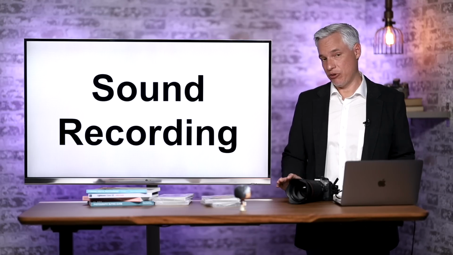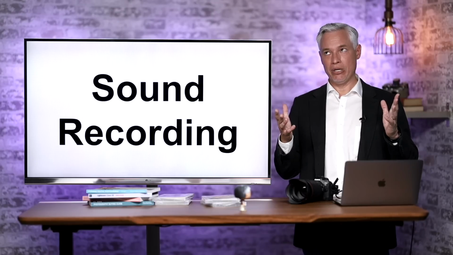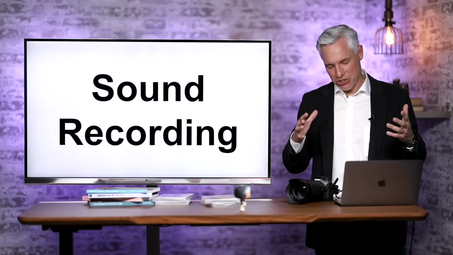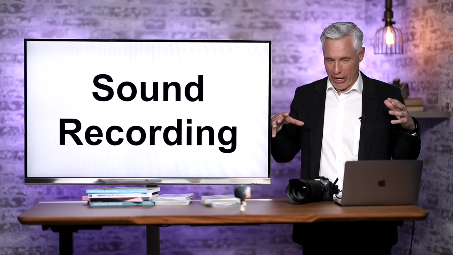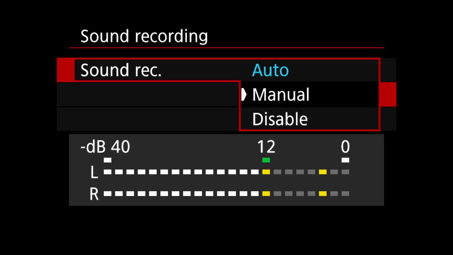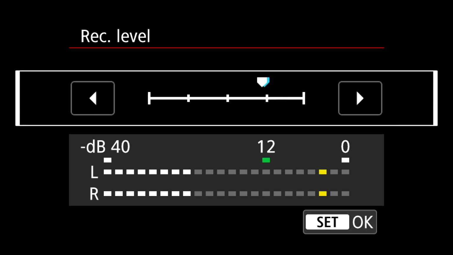Auto is almost never the right option because in moments of silence, it will crank up the volume because it's not hearing anything. And if you try to play that back, you'll just hear moments of silence where the background noise goes like a big whoosh. So you almost always want to set this to manual. And then you can go down to recording level and adjust this up or down.